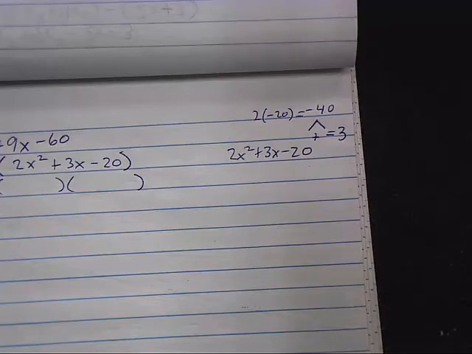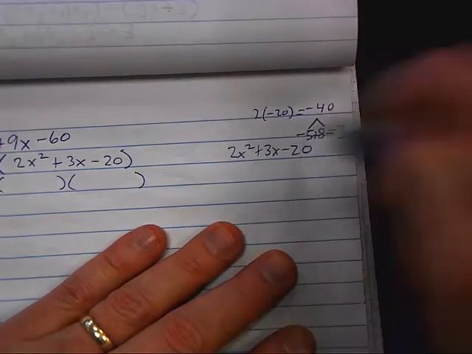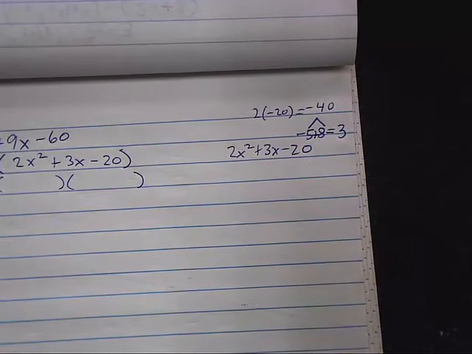How can you break up the number 40 to get the number 3 in the middle? What's that? So I want a positive 8 and a negative 5. Negative 5 times 8 would give me negative 40, and negative 5 plus 8 does give me 3. I think that's the correct way to do it. Negative 5 and positive 8.